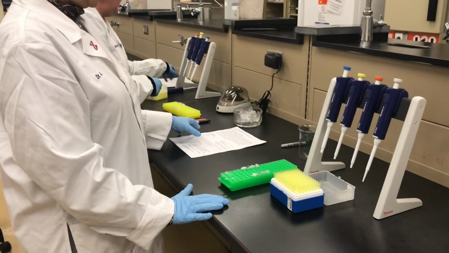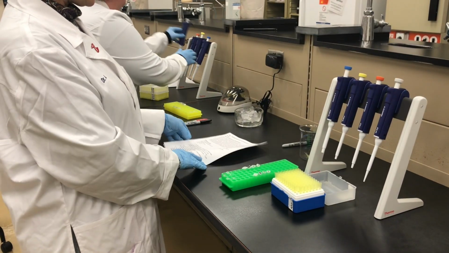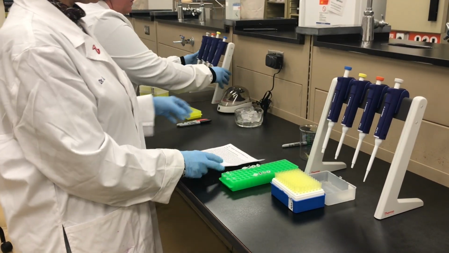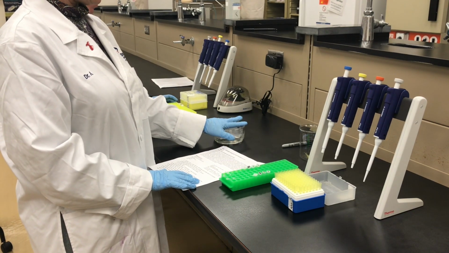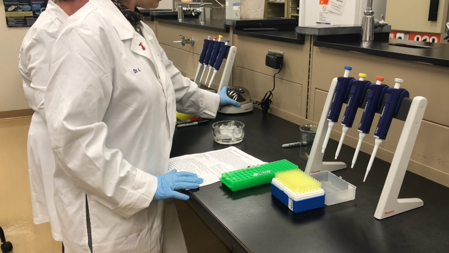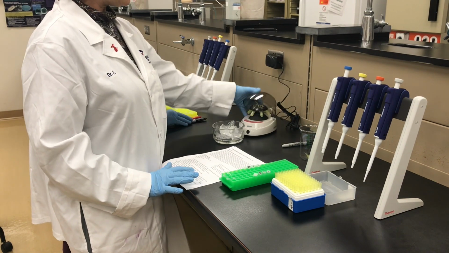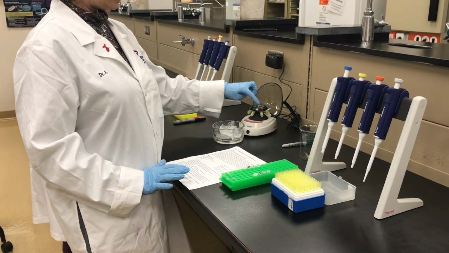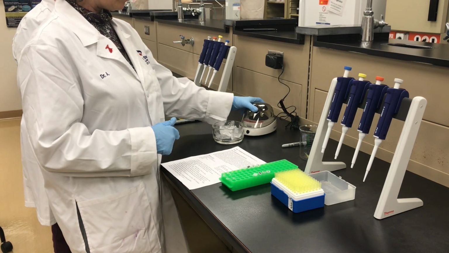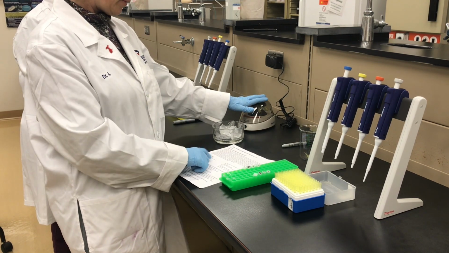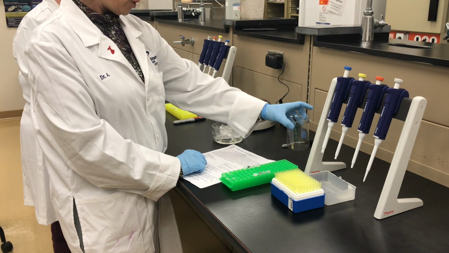And let me show you the equipment we've got out. So what do we need? We have an ice bowl because some of these reagents should be on ice while they're being used. We have a microcentrifuge. We can put in 6 of the little tubes and spin them to get all the liquid down to the bottom. We've got a beaker for trash.